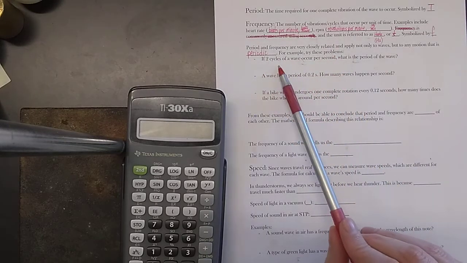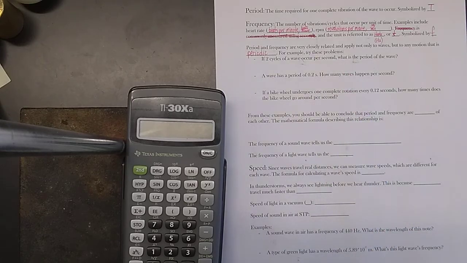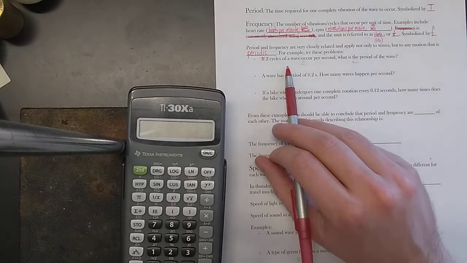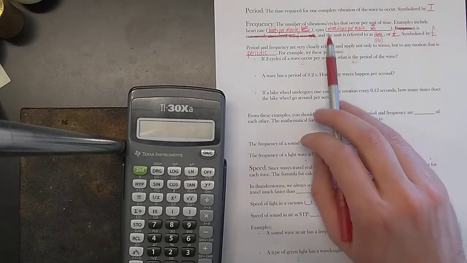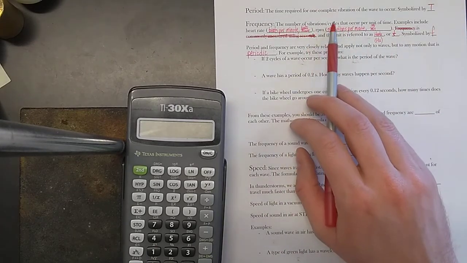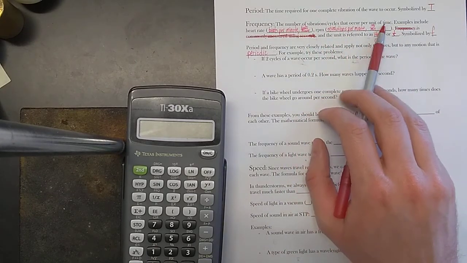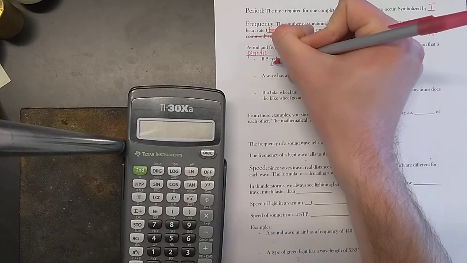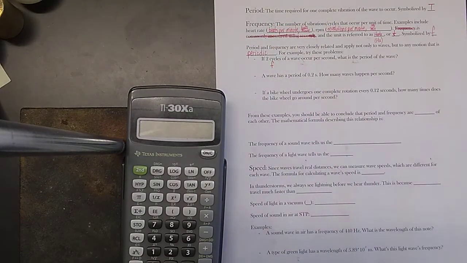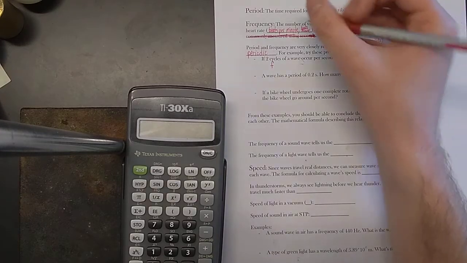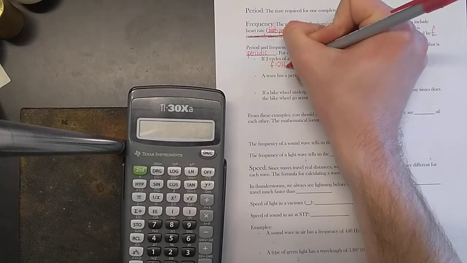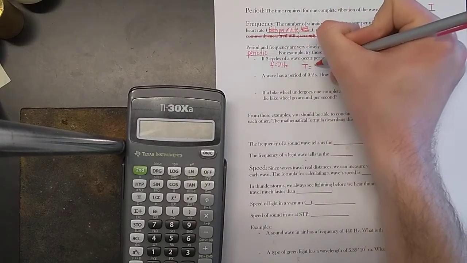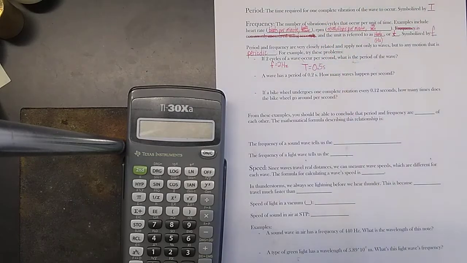If 2 cycles of a wave occur per second, what is the period of the wave? If 2 waves occur per second, that's telling me the frequency, because it's the number of waves or cycles per second, a unit of time. So that's the frequency. If 2 happen every second, how long would just 1 take? Well, if there's 2 per second, then 1 would just take half a second, because then 2 would take a full second. So the frequency is 2 hertz. The period is 0.5 seconds.